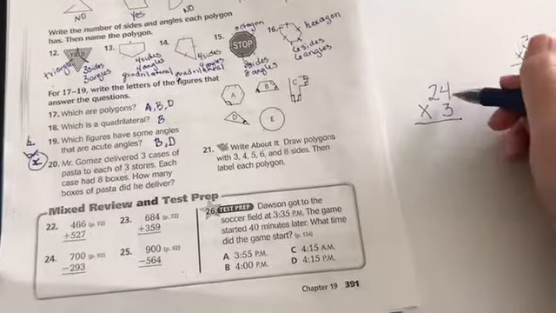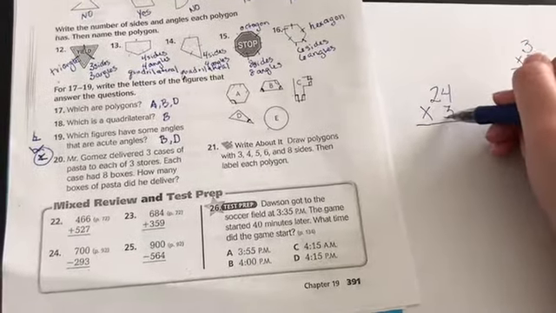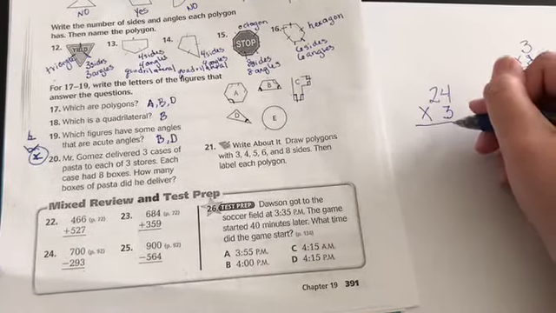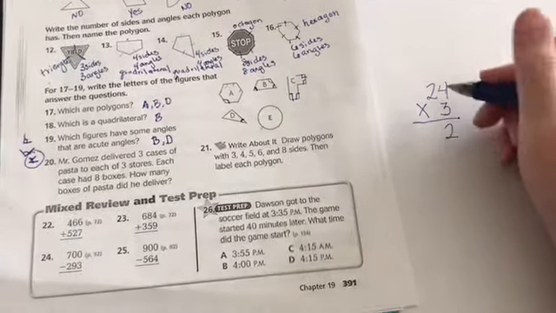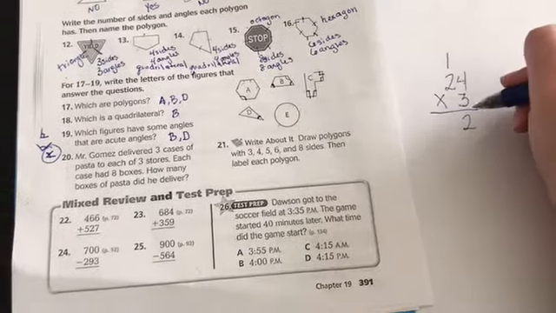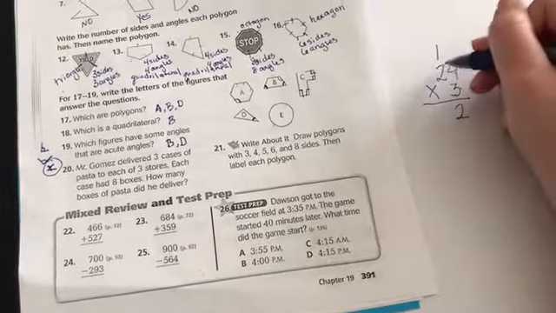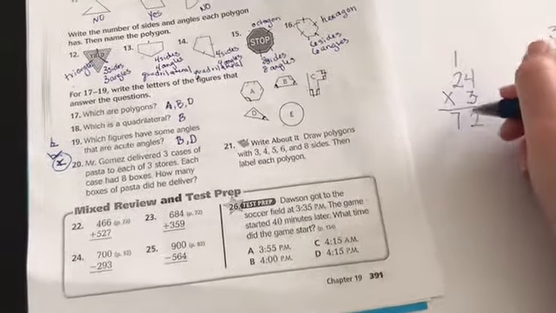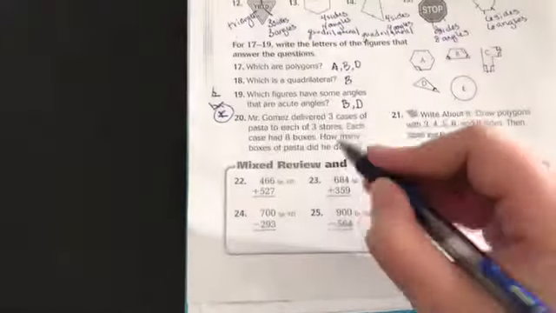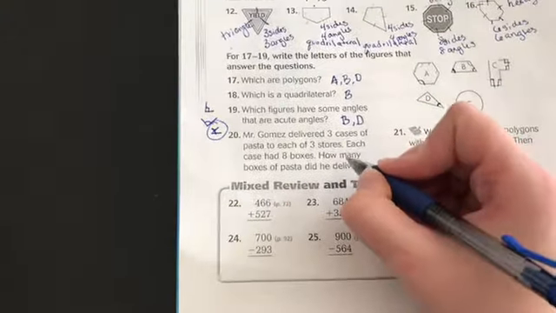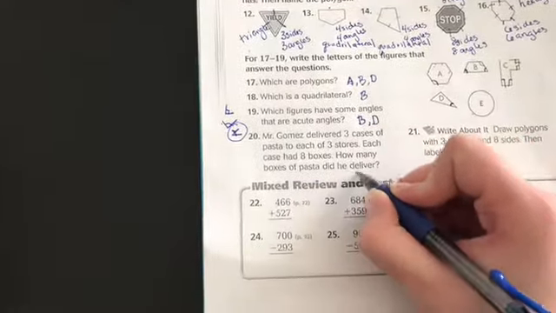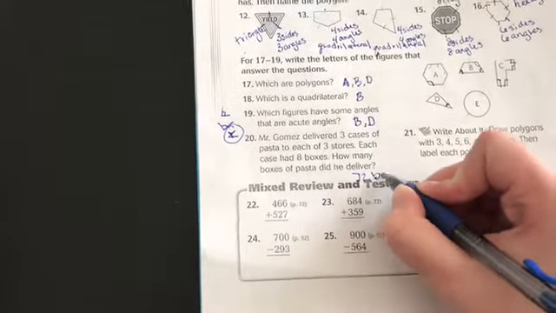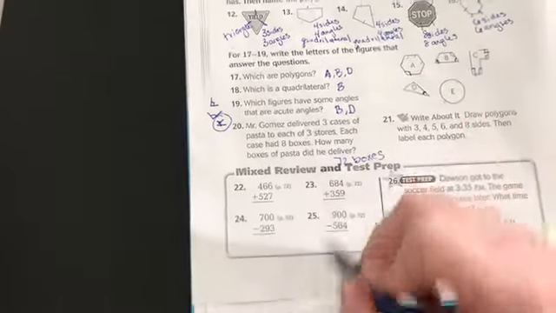Oh, we might have to do some carrying here. Let's see. 3 times 4 is 12. Write my 2 and carry my 1. And 3 times 2 is 6. Plus 1 more is 7. So he delivered 72 boxes of pasta. So we're going to go ahead and say 72 boxes. Nice.